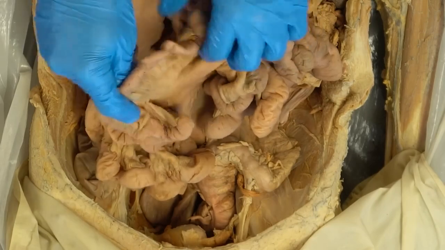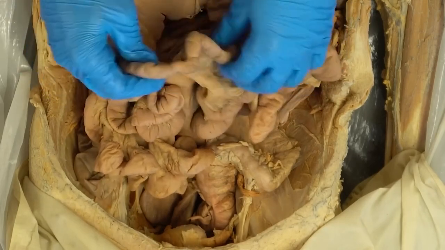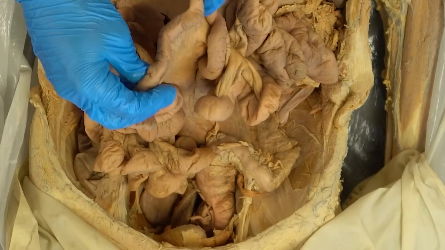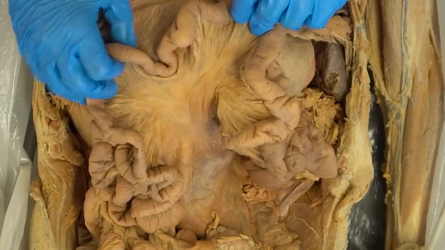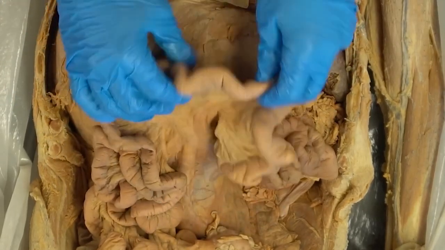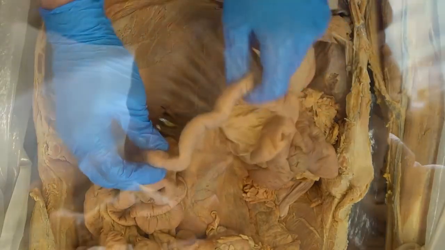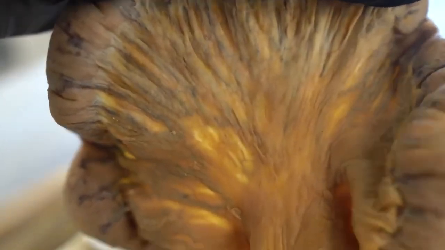Because we want to absorb as much of that Oreo cookie as we possibly can, and because we can see all those blood vessels. This yellowy tissue that you're seeing here that connects the small intestine to the back wall is the mesentery, and all those blood vessels in there are going to absorb those nutrients.